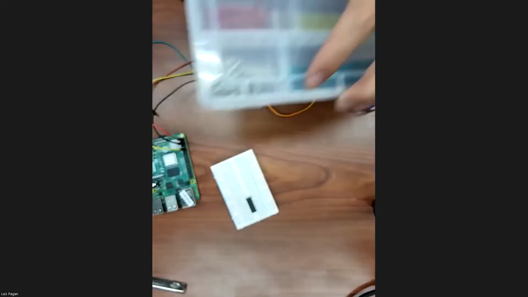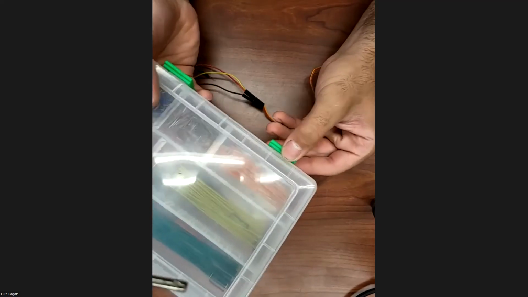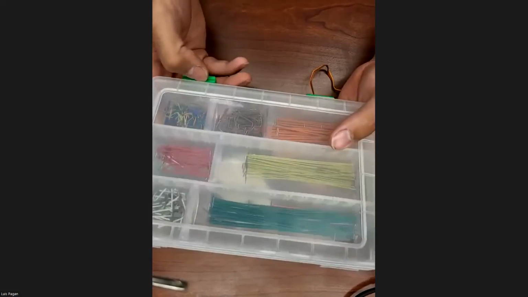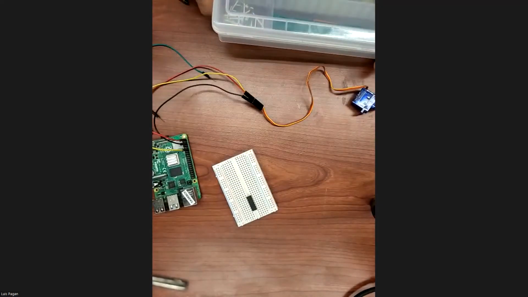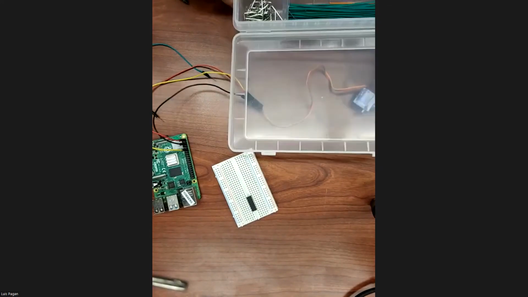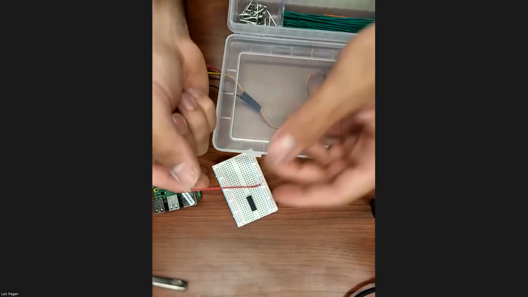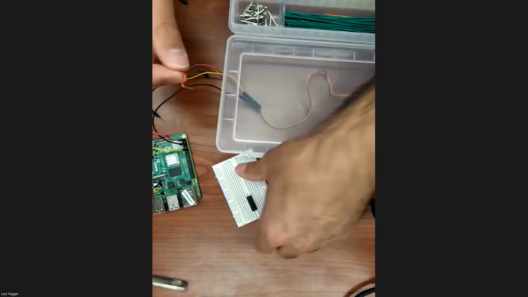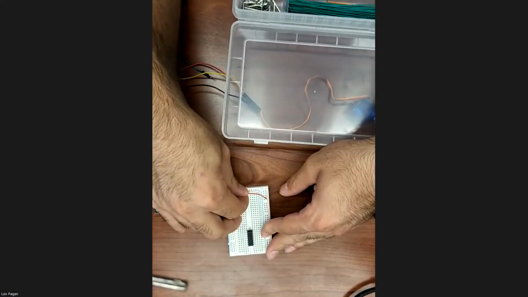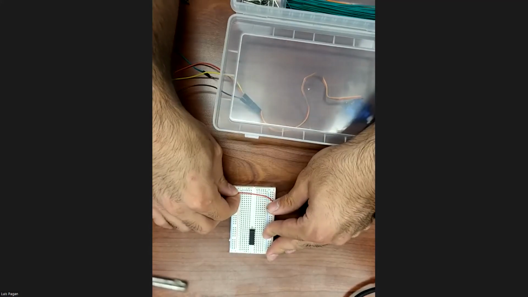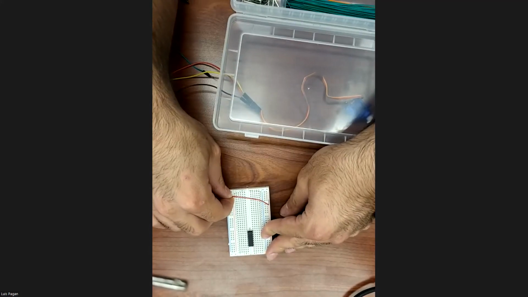So I have this handy dandy box full of pre-stripped wires and connections, and they're all of different lengths. So I'm gonna use this to quickly plug everything in.